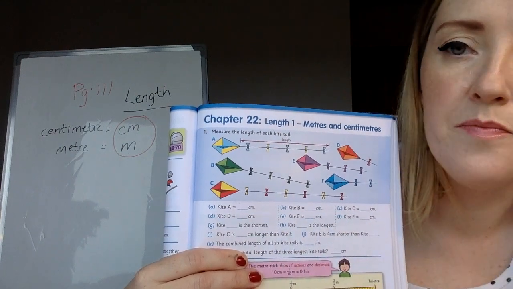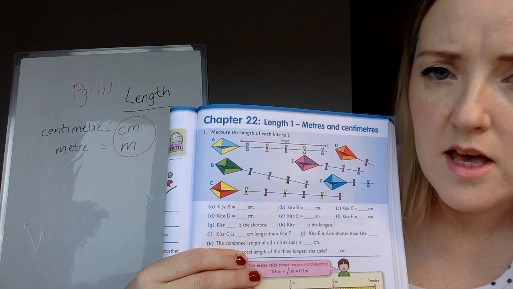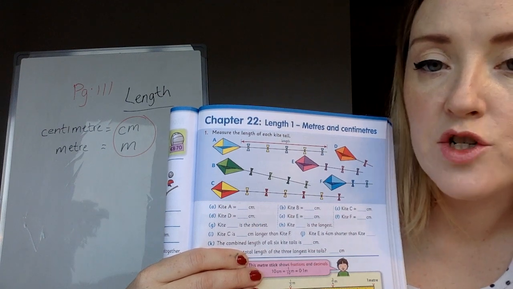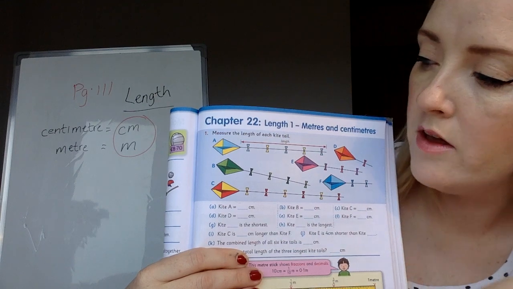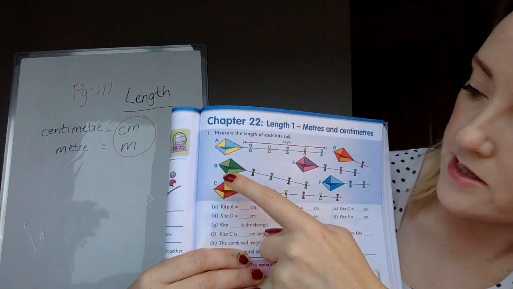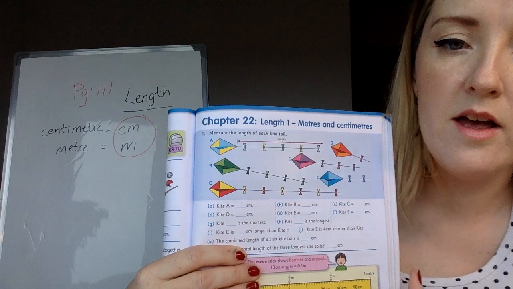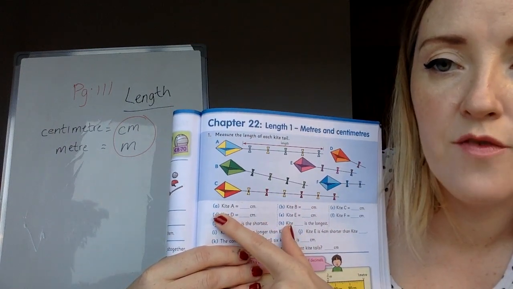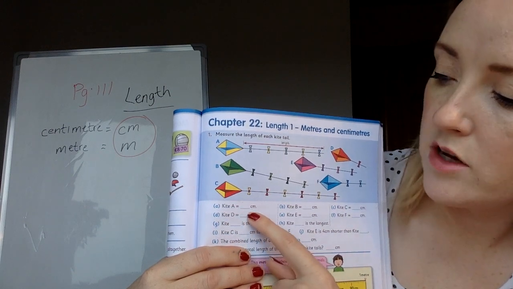Okay? Centimetres. So we have all different types of kites, A, B, C, D, E and F. Okay, so 6 kites. And we want to measure the string on the end of the kite. So this is A, B, C, D, E is over here, and then F. Okay? So question 1A. And I want good presentation now as well, boys. Okay, 4th class presentation.